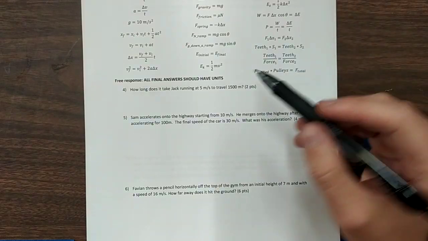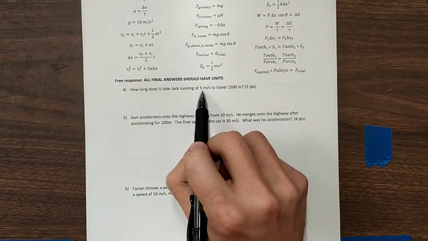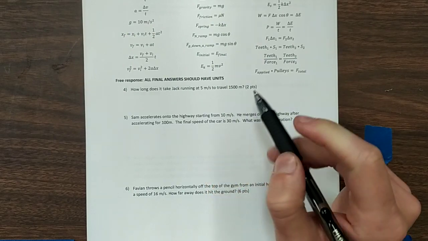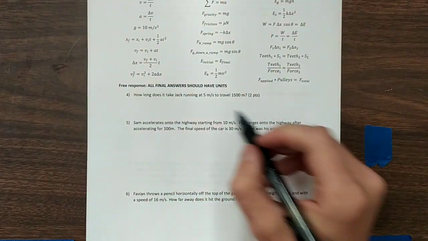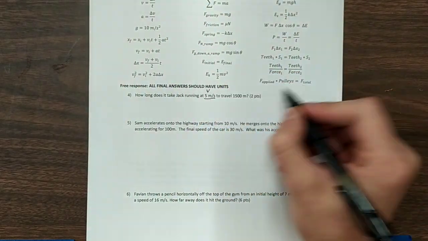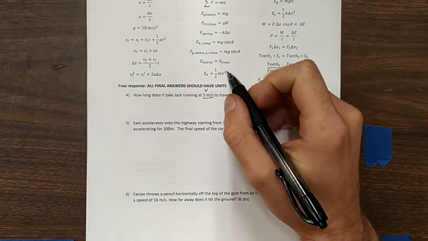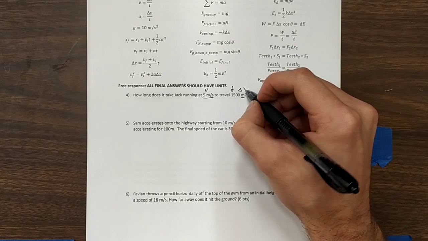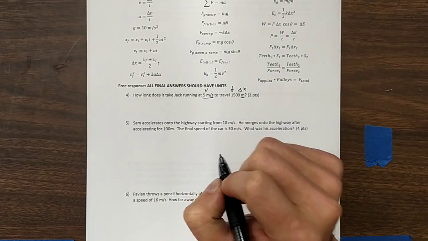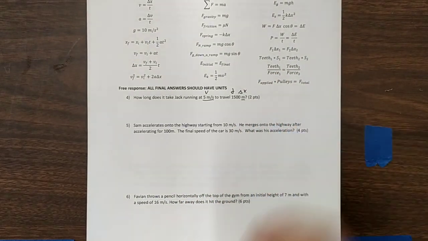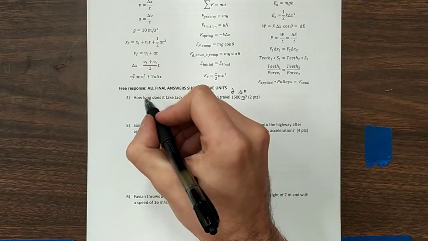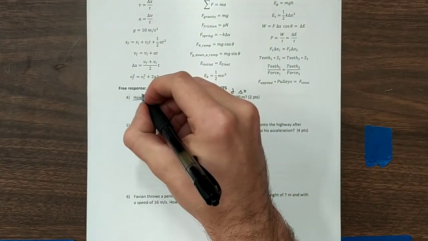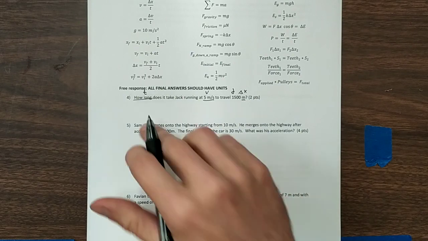Okay, it says, how long does it take Jack running at 5 meters per second to travel 1,500 meters? All right, the first things that I'm seeing when I see this are meters per second. That tells me this is velocity, and then meters, which tells me that this is a distance. So I could either say this is D, or I could say that's delta X. Those are measured in meters. Okay. It's asking me to find how long, so that's a question of time. So I'm looking for time.